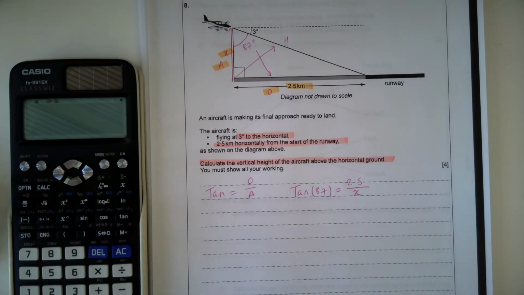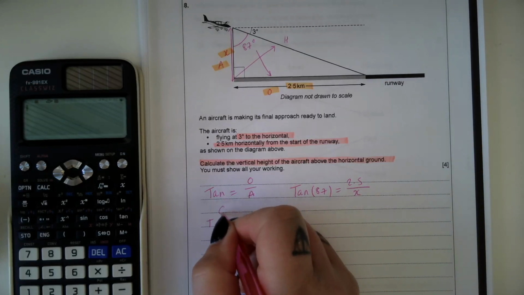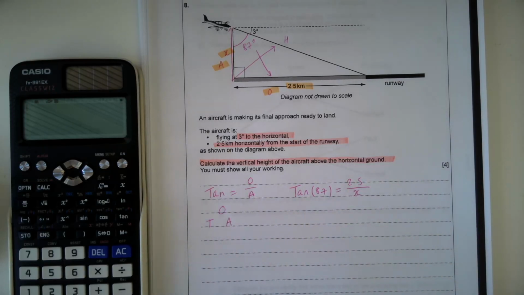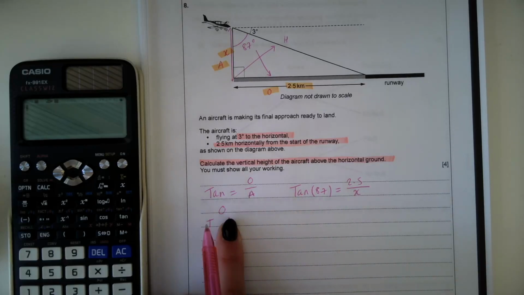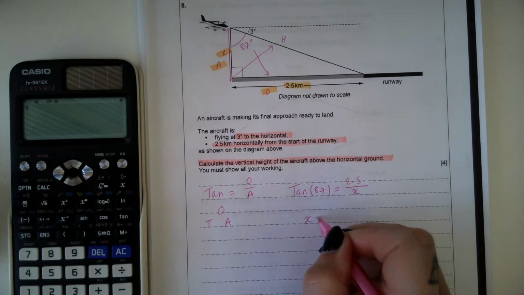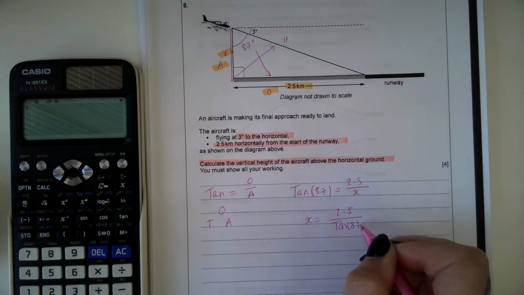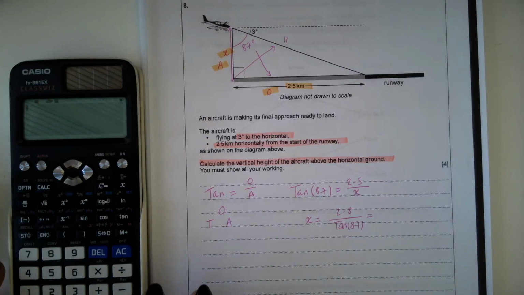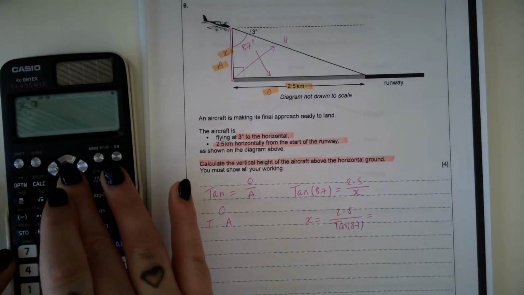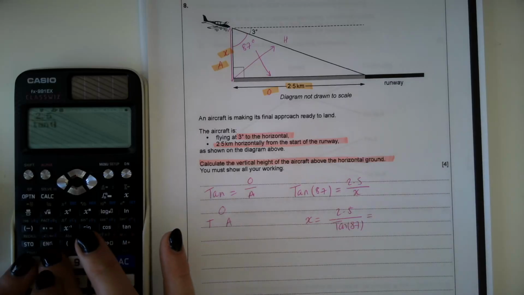At this point you can either solve that equation using inverses, or you can use one of the SOHCAHTOA triangles. We're looking for the adjacent side, so if we cover that up, we're doing the opposite divided by tan. So X equals the opposite, which is 2.5, divided by tan 87. I'm going to pop that into my calculator: fraction, 2.5 divided by tan 87.